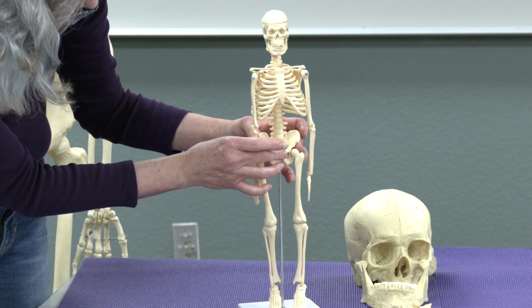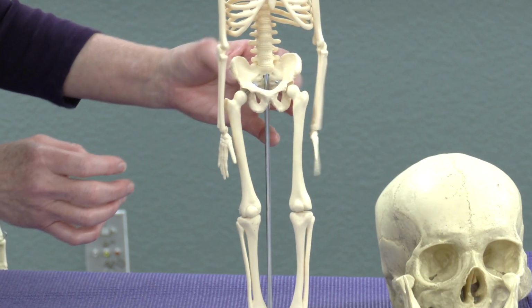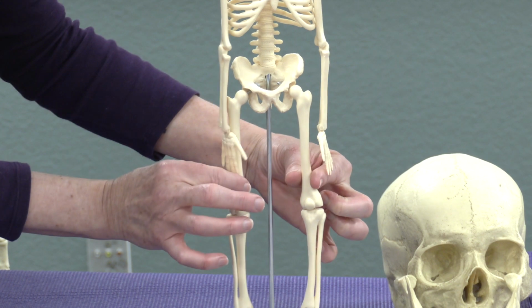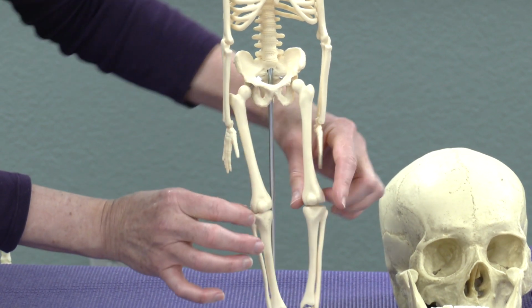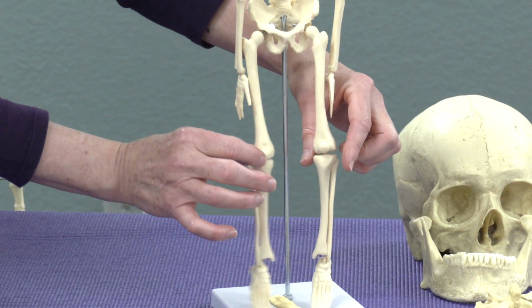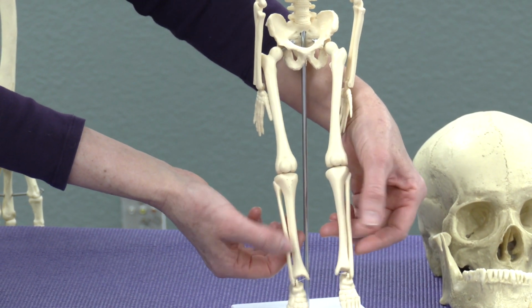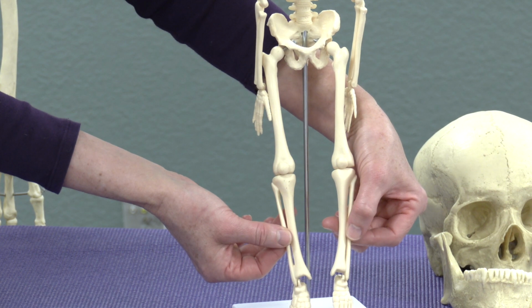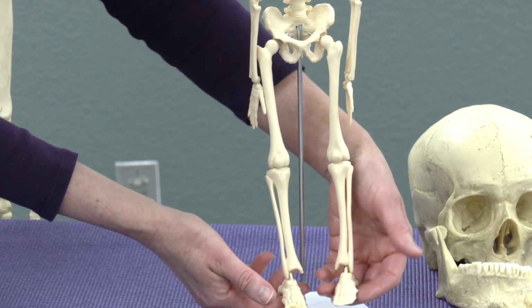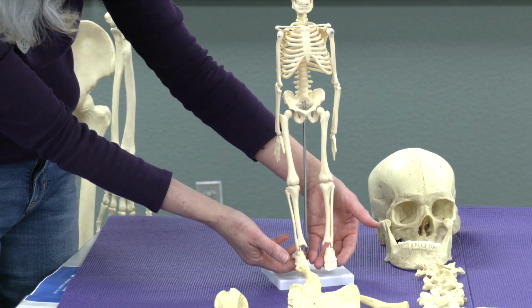You have underneath your pelvis, os coxa and sacrum. Underneath your pelvis you have the femur, two femurs. You have the patella, the kneecap. You have the tibia and fibula. So tibia is the big bone, fibula is the long skinny bone, and then the bones of your feet.